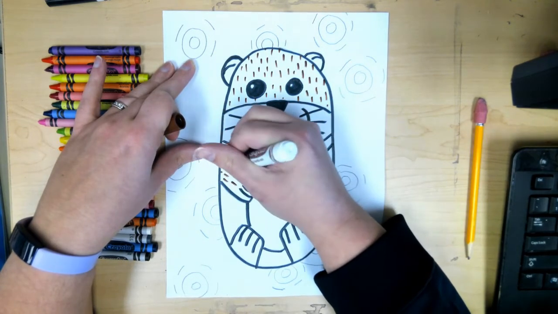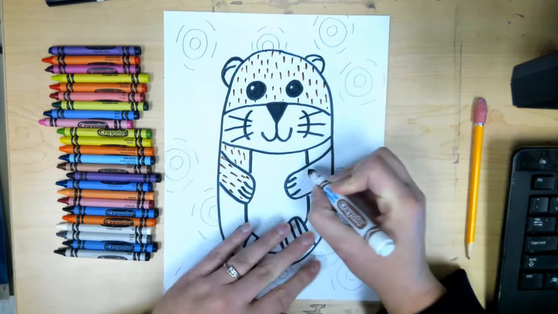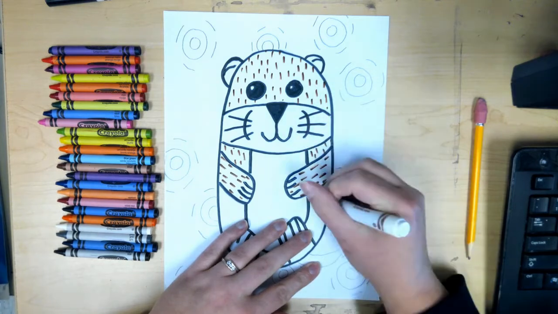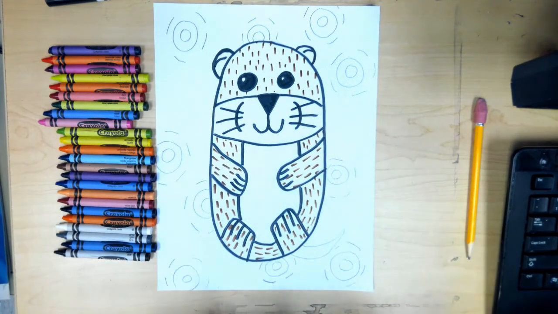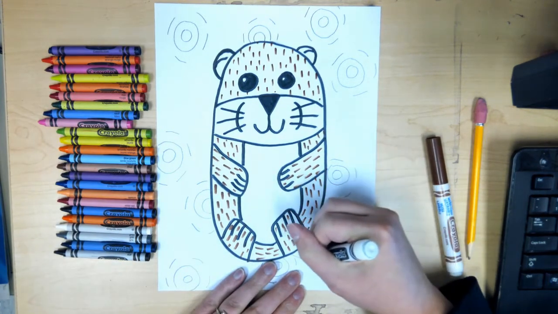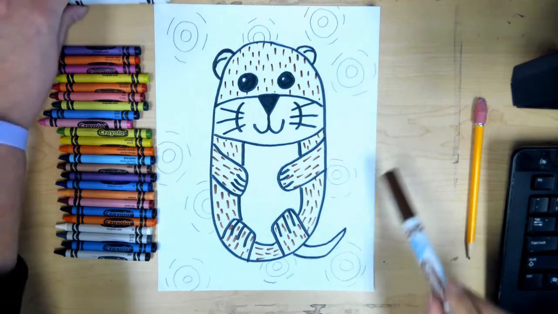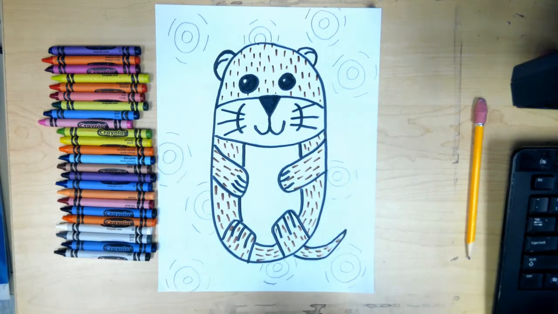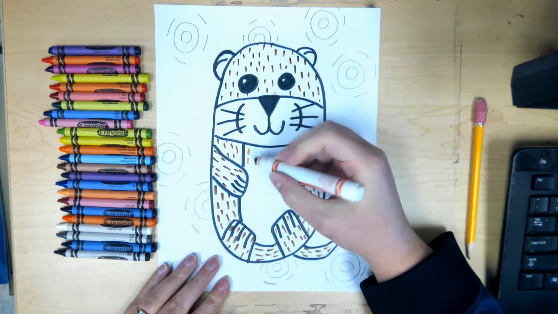I'm going to change the direction of the marker on the arms. Now I'm making a brown otter. Oh, you know what? I forgot to outline my tail here. Do that with the black. And I'll go back with my brown texture. Okay, so the belly. You can do the belly really whatever color you want. I'm going to go with orange. So I'm going to find myself a good orange marker here. Add my texture.